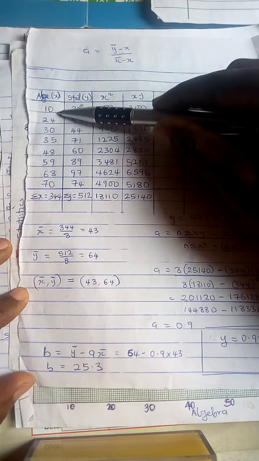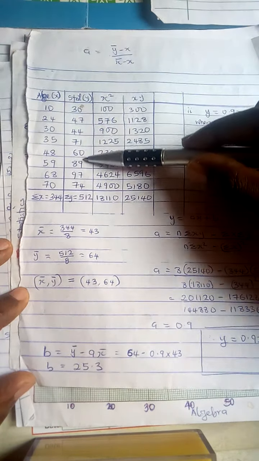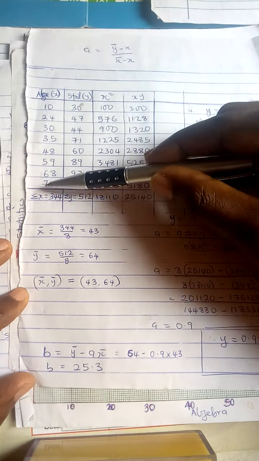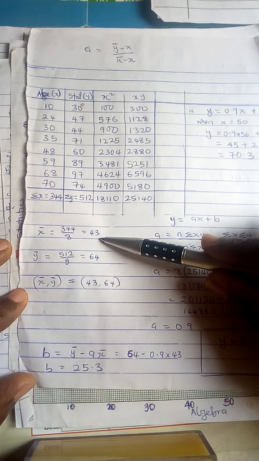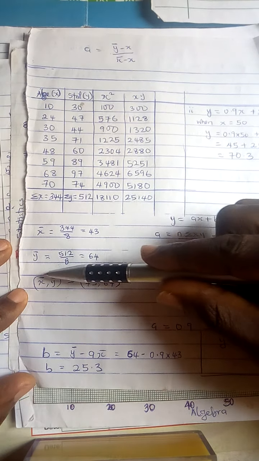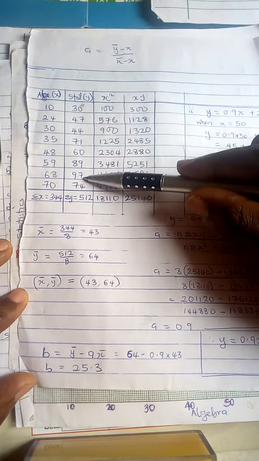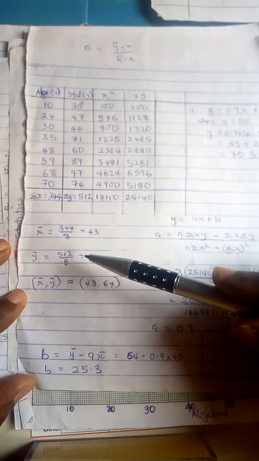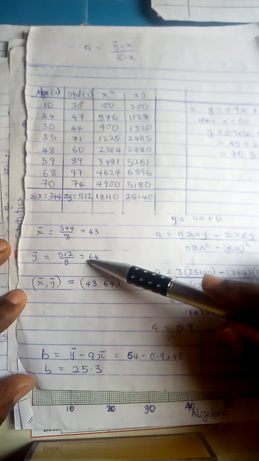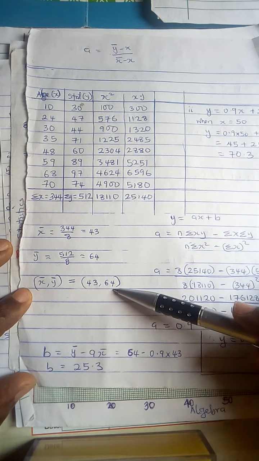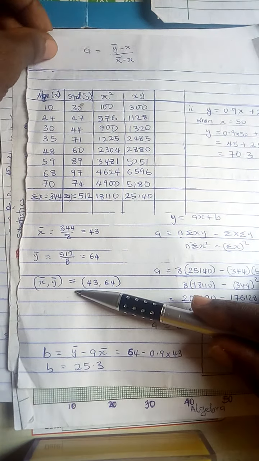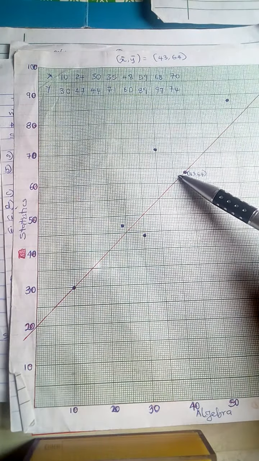These are the values of the algebra and statistics. Just sum them up, divide it by the total data collected. That will give you the mean of X, the mean of Y. So my mean coordinate is this. So right on the graph, you see it.